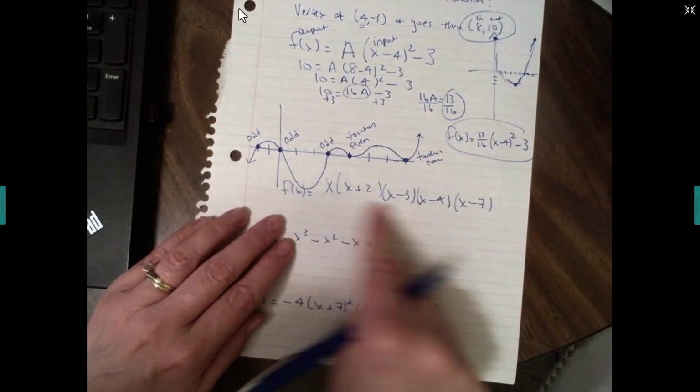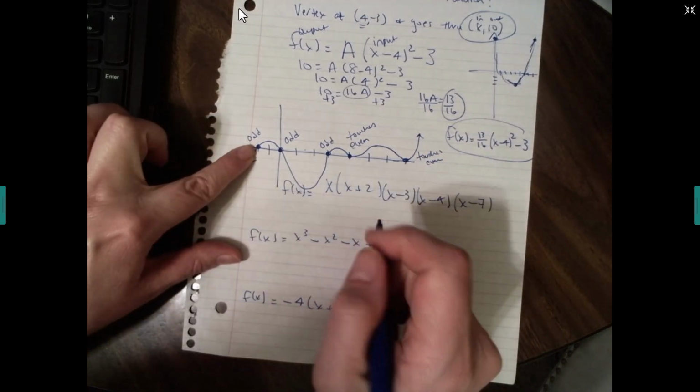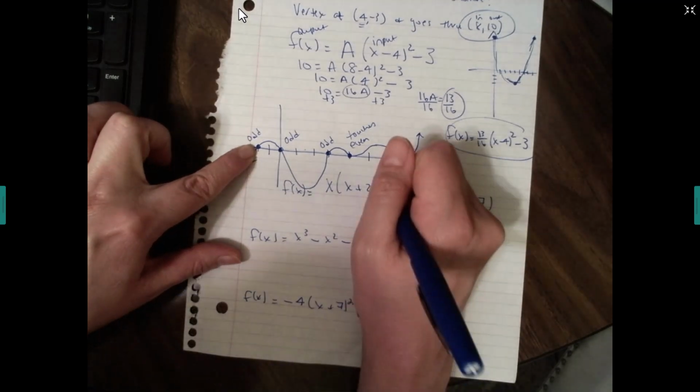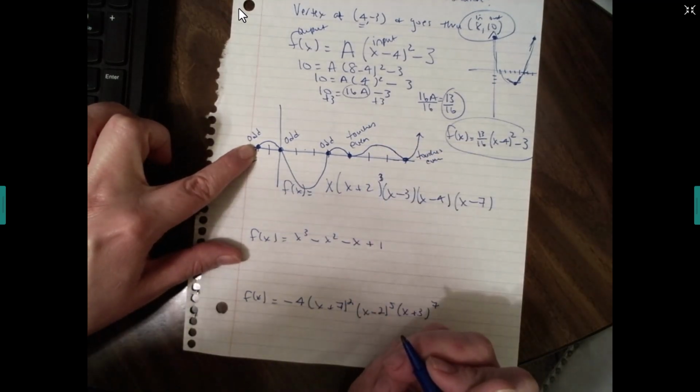All right, so let's come down here. This is odd, so that's this one. I could make that be to the first power. I could make it be to the third power, the fifth power. I can do whatever I want, any odd power.